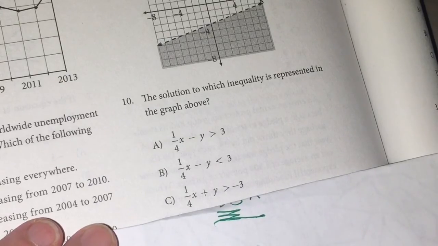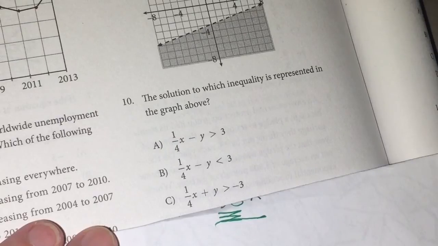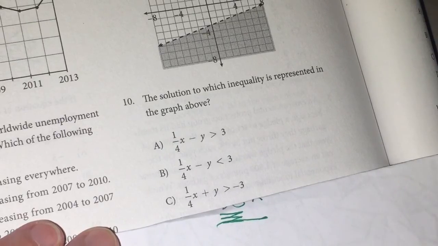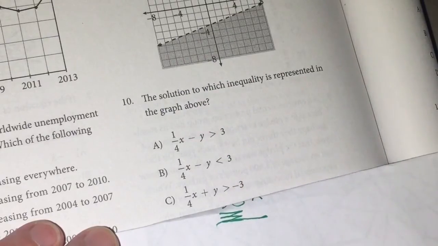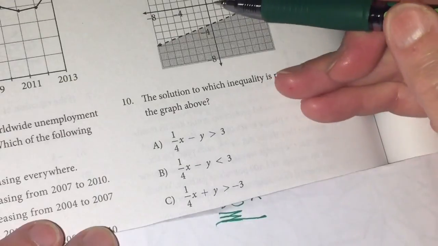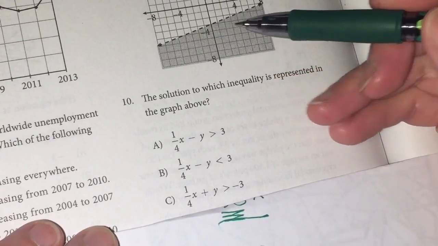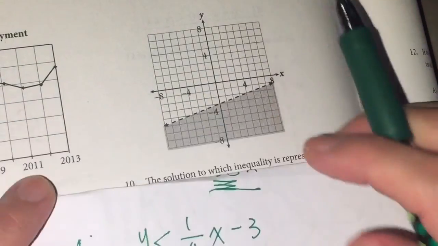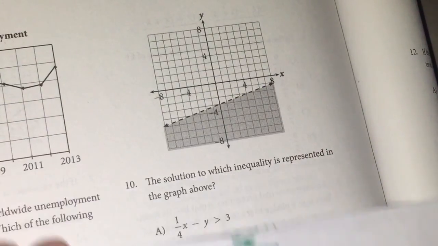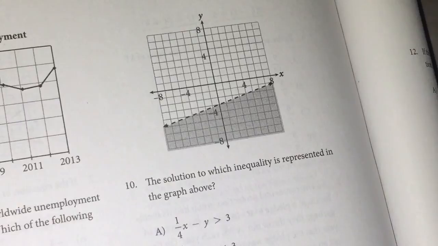When you finish writing it, you already know this is the answer. So the slope is this, and the intercept is 3 steps down. There's no way this one is wrong. Did you see it? All the rest are not correct. A is the answer.